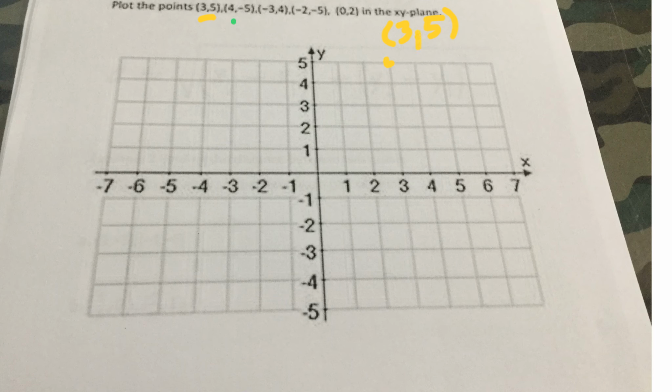Next point is at 4, -5. 4 means I go right 4. -5 means I go down 5. And that puts me right here. So this is the point 4, -5. And that doesn't show it. Well, it shows it better on the projector than it does on my screen. It's crazy. Okay.